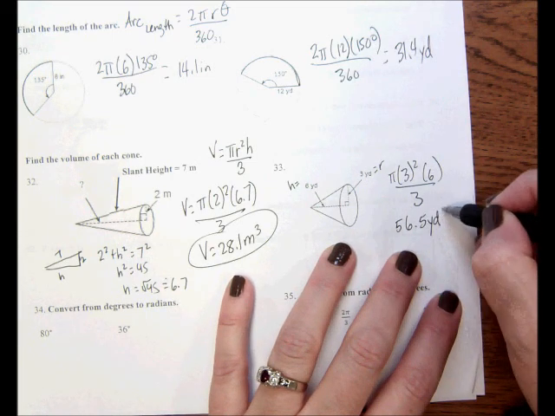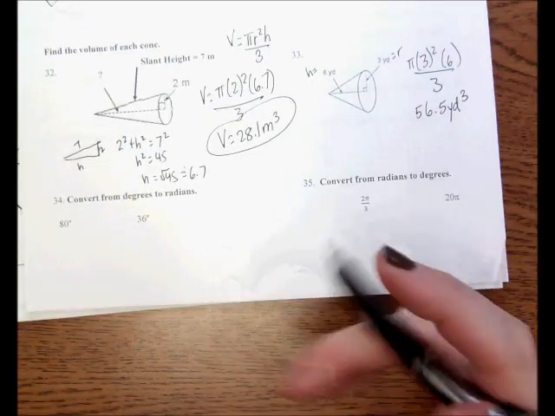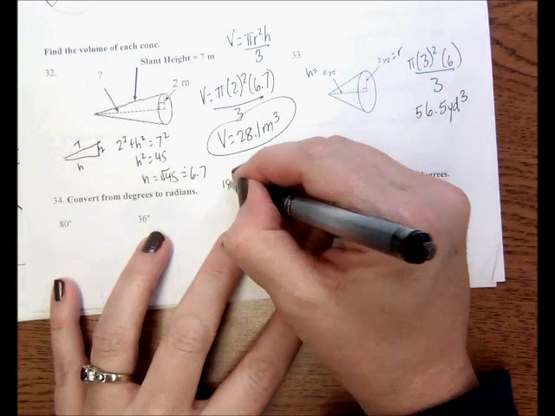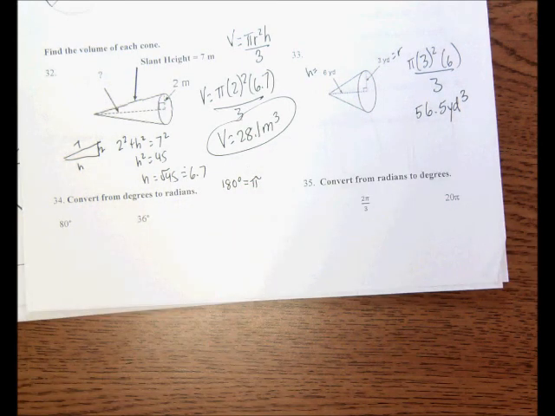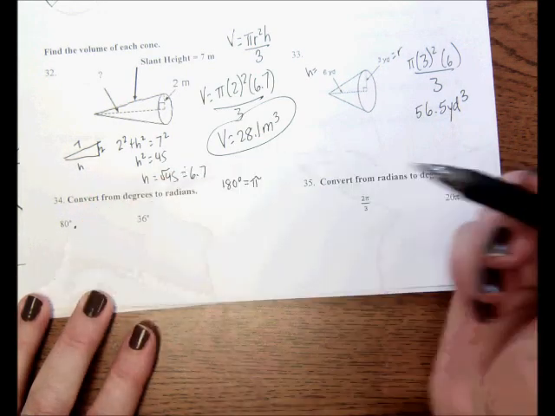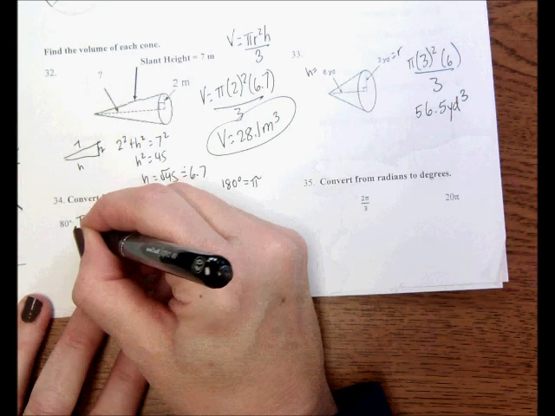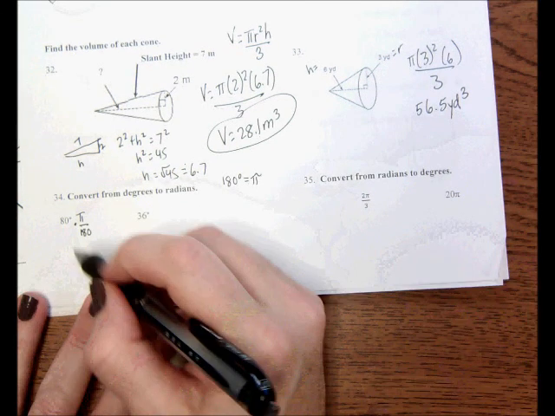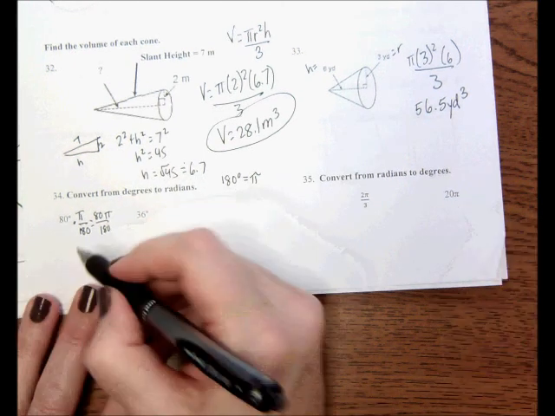And so then from there, I plug it into my formula. Pi times 2 squared times 6.7 divided by 3. And then the volume is 28.1 meters cubed. So that is your final answer. Same thing you do for this one. You use the same formula, except I know the height this time. So this is height, this is radius. So pi times 3 squared times 6 divided by 3. And when I plug that into my calculator, it's equal to 56.5 yards cubed.